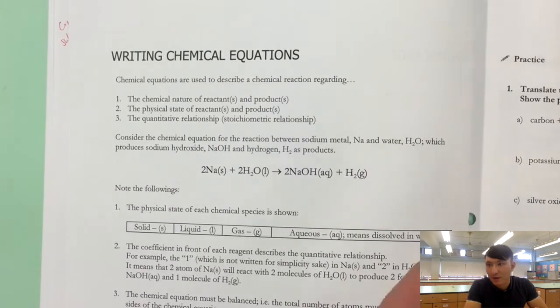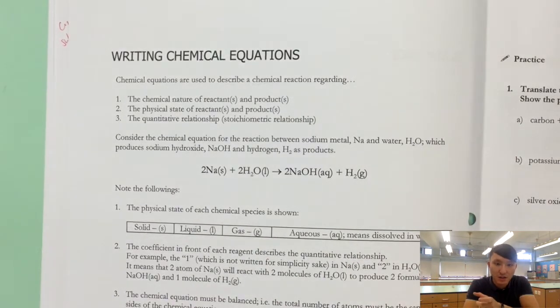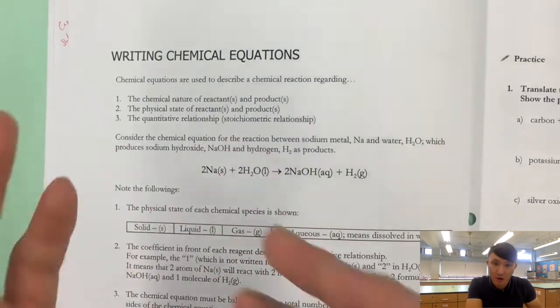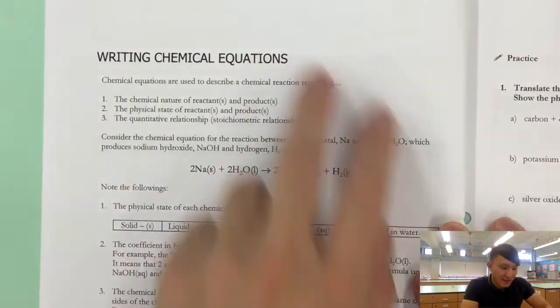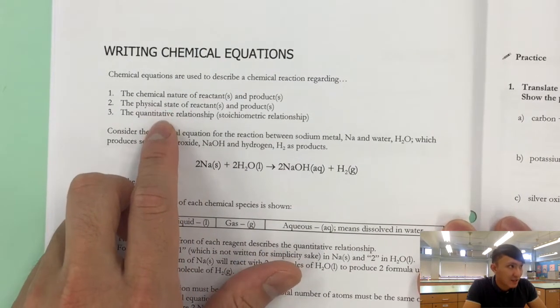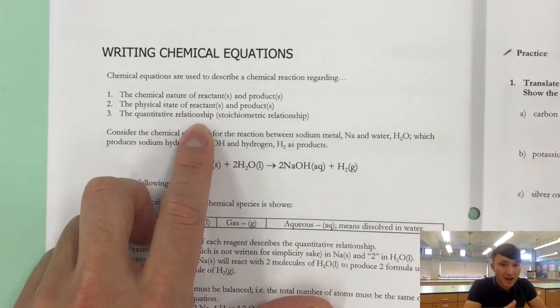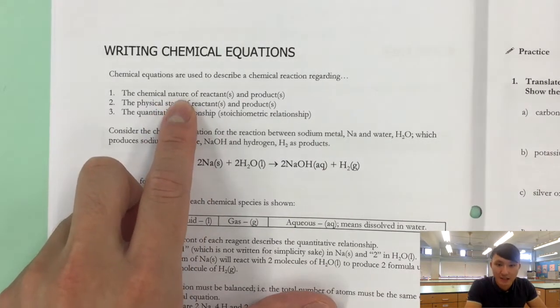Secondly, we don't know the quantity. Okay? For example, for photosynthesis, carbon dioxide reacts with water to form glucose and oxygen. But how many carbon dioxide reacts with how many water to form how many glucose and how many oxygens? We have no idea from the word equation. Okay? So, here, in a chemical equation, we are able to tell the physical state, the quantitative relationship, basically how many reactants react to form how many products, and also the chemical nature, well, basically the chemical formula.